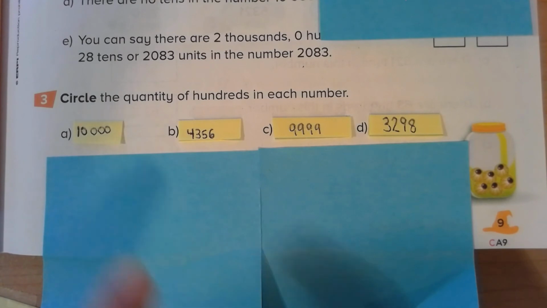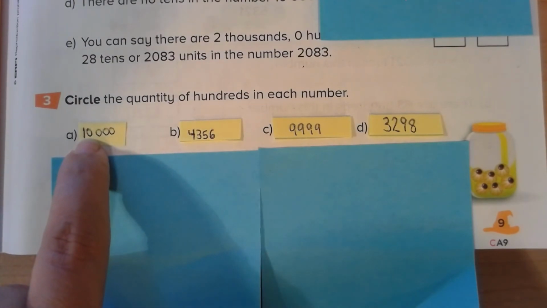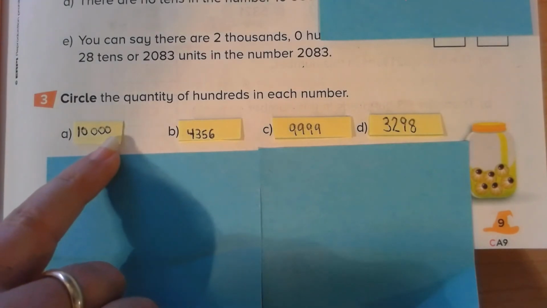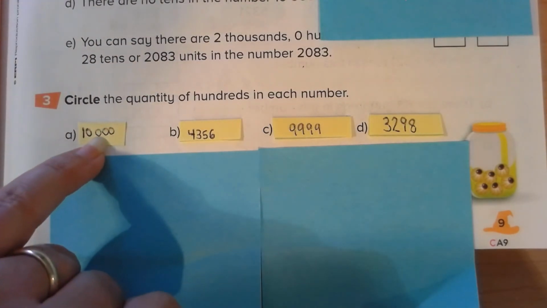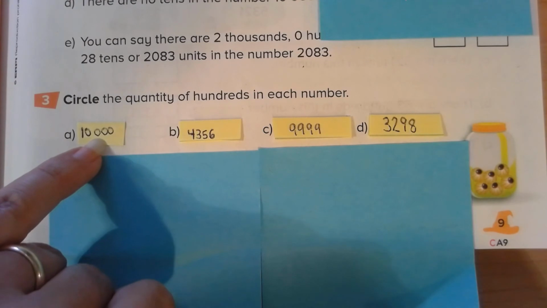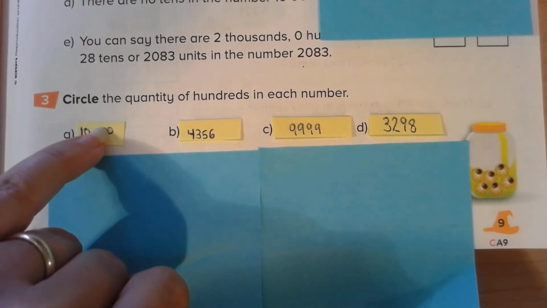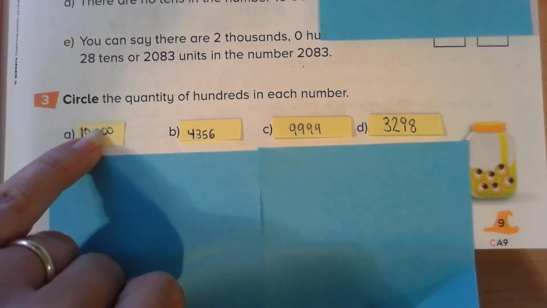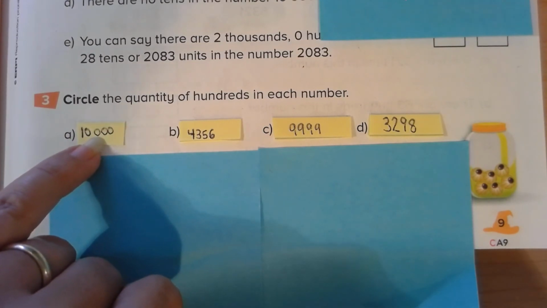So how many hundreds are in the number 10,000? You go to your hundreds position, so units, tens, hundreds, and they want you to circle all the numbers to the left of your hundreds position, including hundreds. You have to circle the hundreds column too.